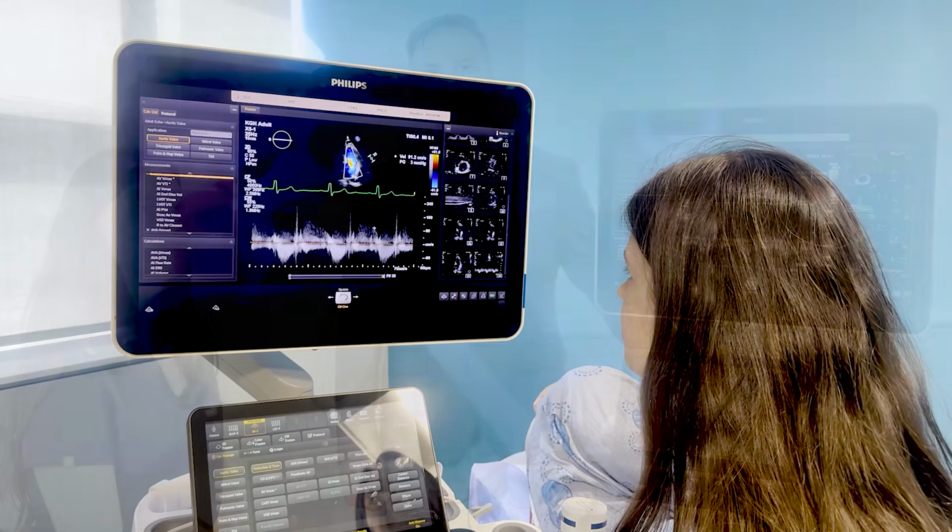Great. Okay. Well, that brings us to the end of today's session. As you can see, Casey was able to acquire images of the right ventricle and the right atrium. Today's example was a typical patient in which imaging of the right ventricle can be challenging. Nevertheless, implementing the new right heart and pulmonary hypertension guidelines is important.